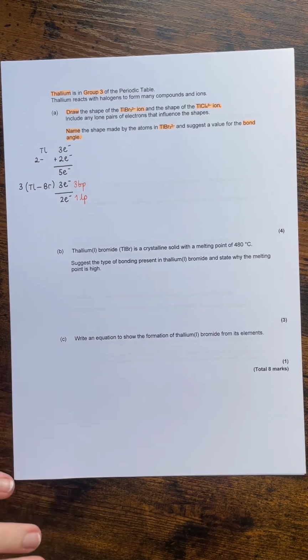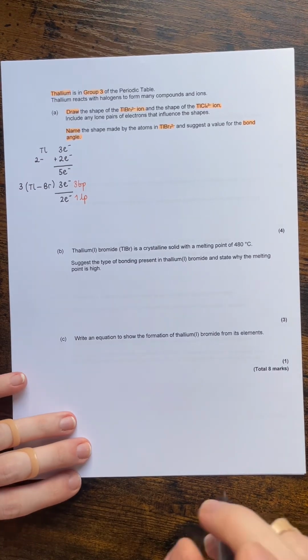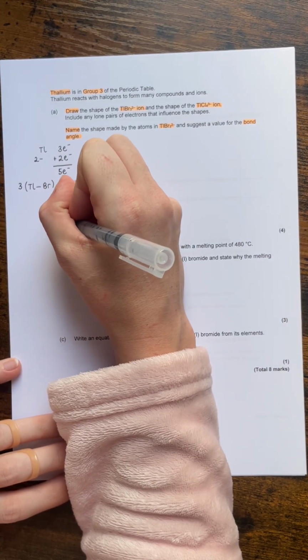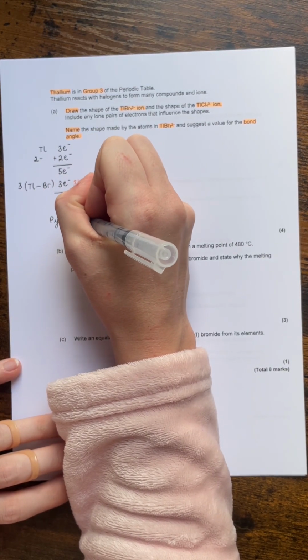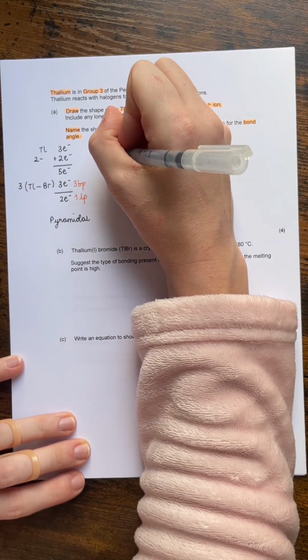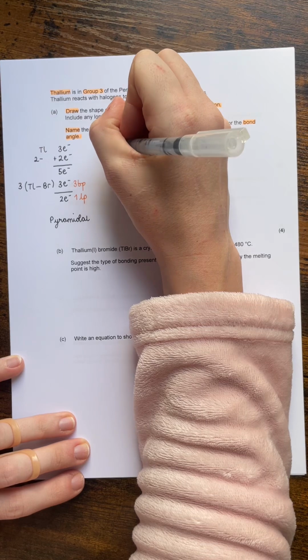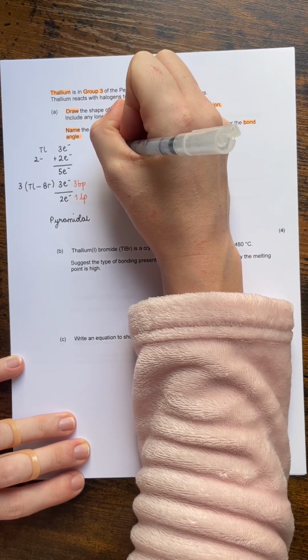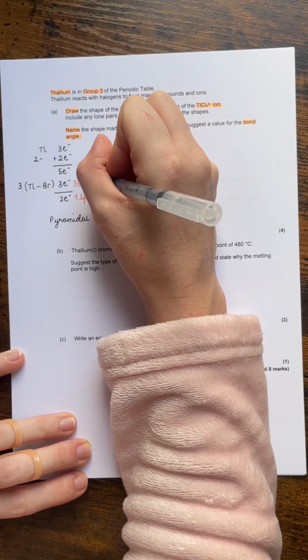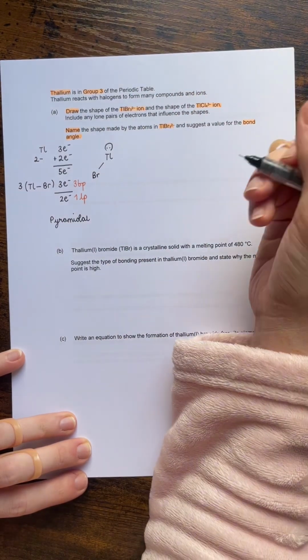Now at that point, the application side has been completed, and this is where we then need to rote learn that any shape that has 3 bonding pairs and 1 lone pair will be pyramidal in shape. So it's based on a tetrahedral shape, but one of the bonding pairs, usually we draw it at the top, has been replaced by a lone pair. So then we've got 1 bromine in the plane of my paper.